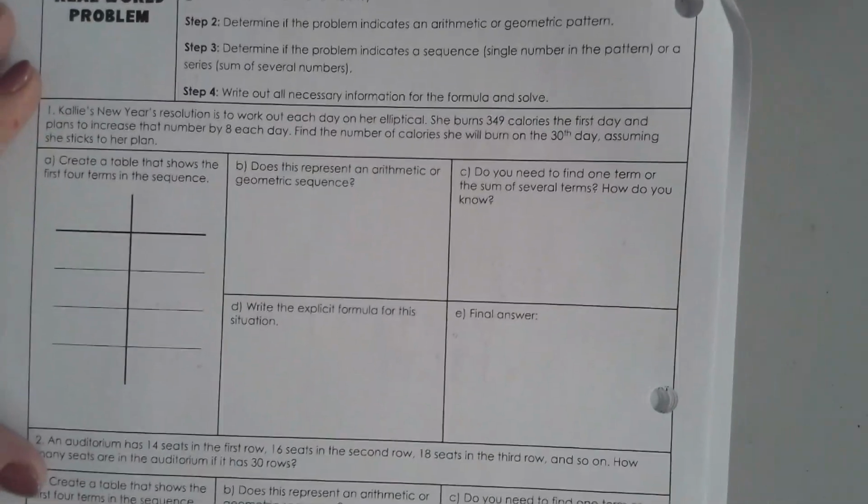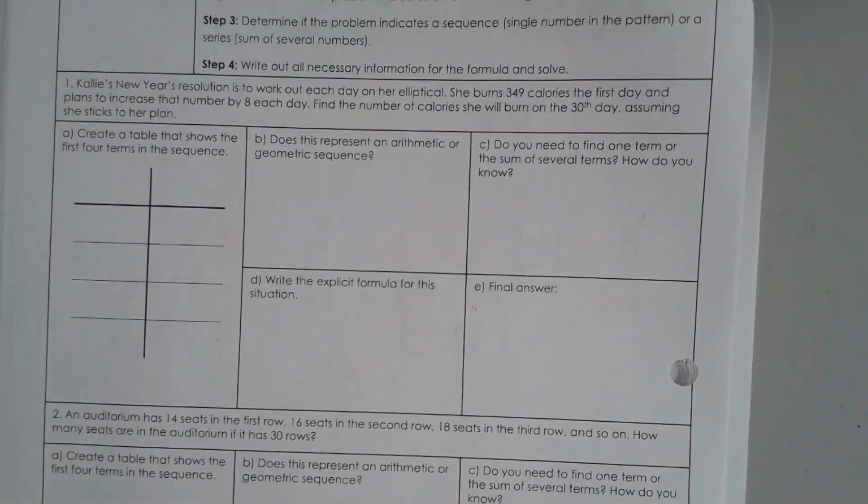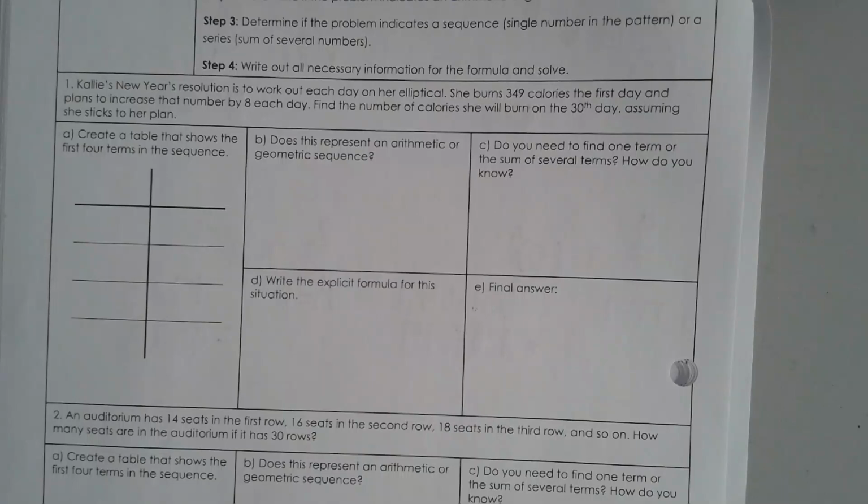So if we start with number 1, we have Callie's New Year's resolution is to work out each day on her elliptical. She burns 349 calories the first day and plans to increase that number by 8 each day. And our goal is to find the number of calories she burns on the day she ends her plan. So the first thing that we need to do is create like a little table that's going to help us, or even just list out the first few terms.